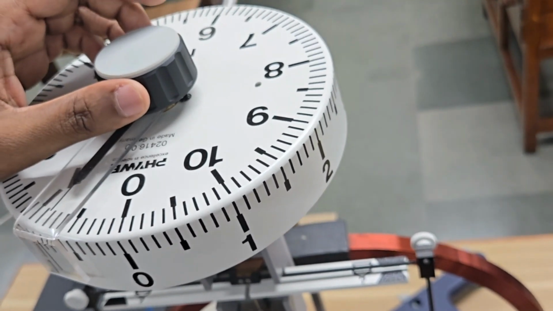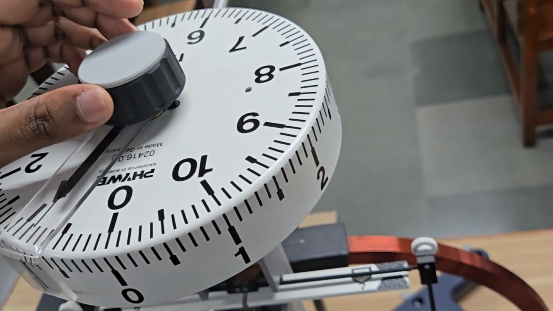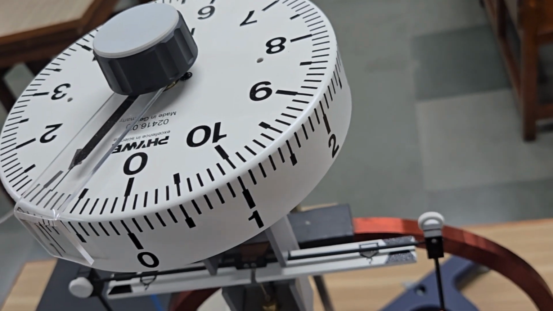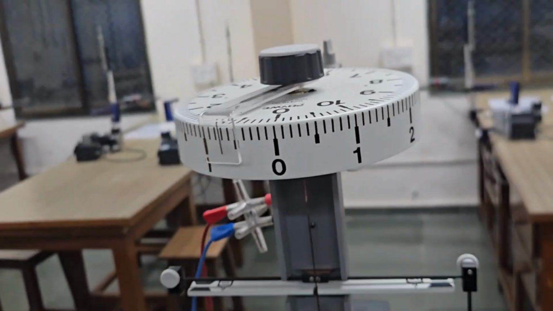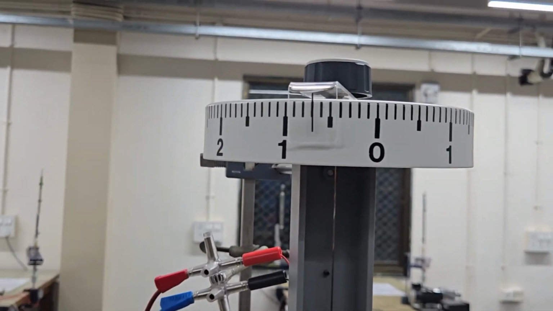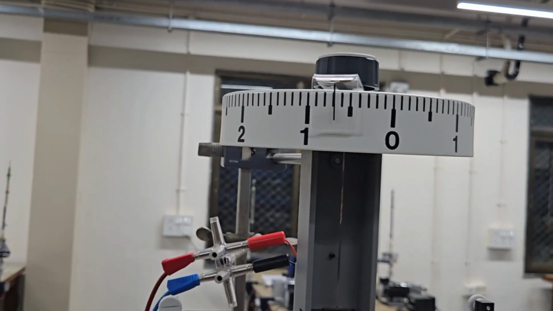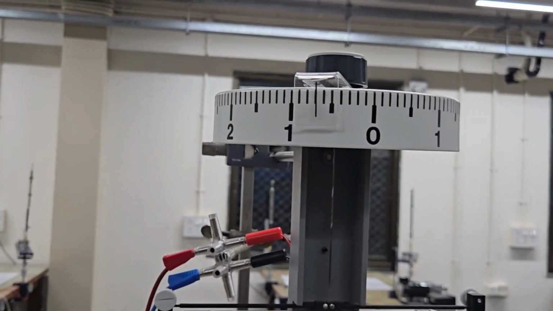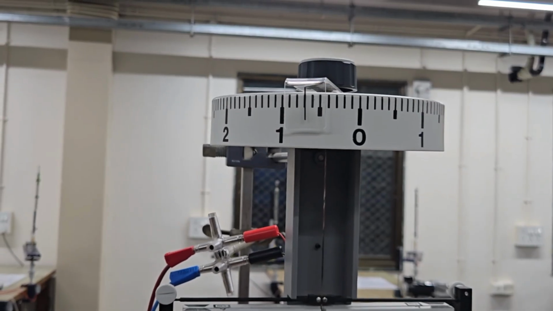So it seems like it has balanced now. So right now I think it is balanced, it is passing through this white region, and you come and see what the reading is here. So you see the reading is around 7, so it's 0.7 millinewtons, so yeah, 0.7 millinewtons.